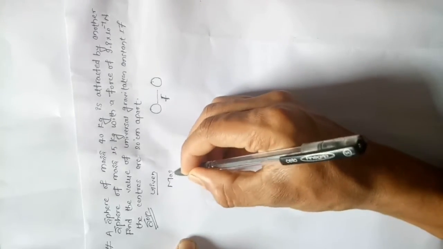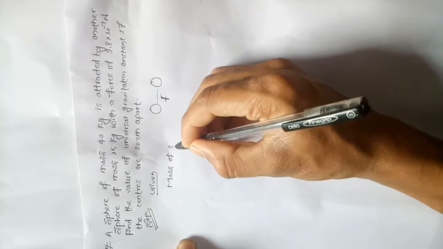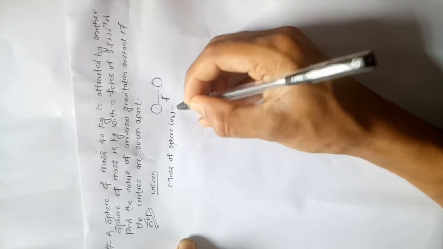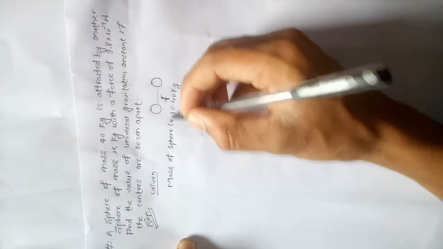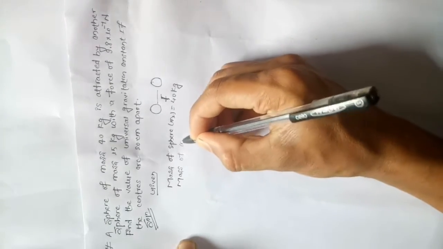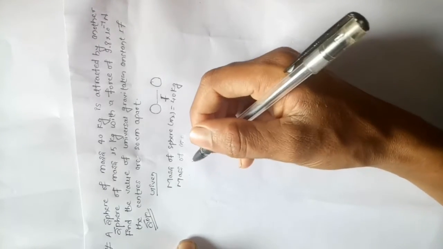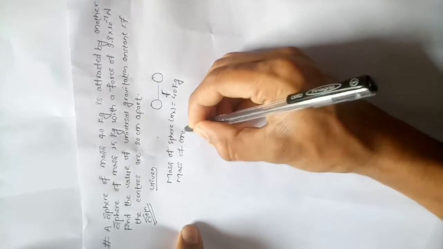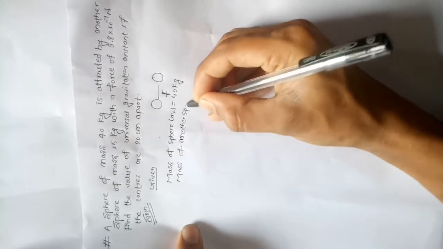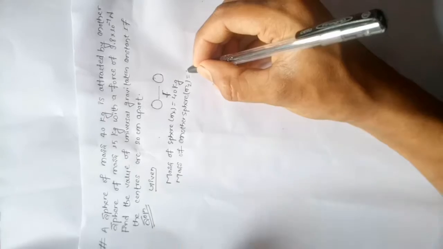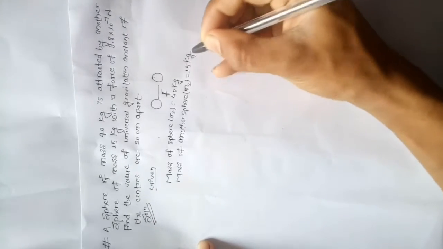Here, the mass of a sphere, we will take as mass 1 equal to 40 kg, and the second, the mass of another sphere, let's denote it by m2, equal to 15 kg.